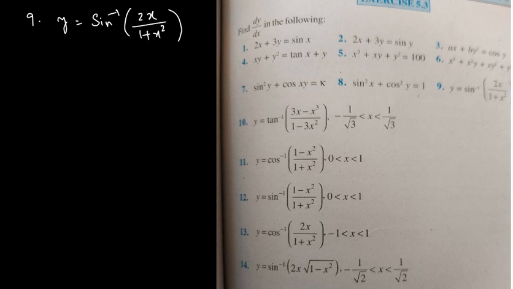Do you see anything that the sine inverse 2x by 1 plus x square is there on the right side at least? Any formula?